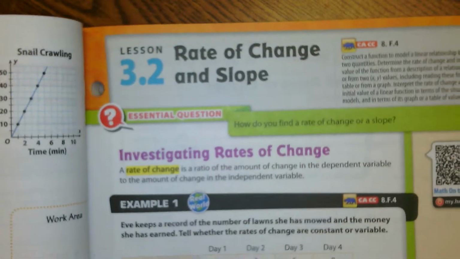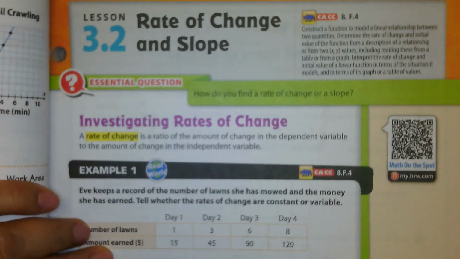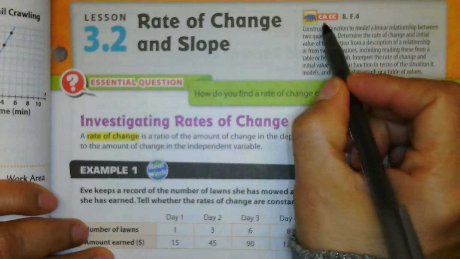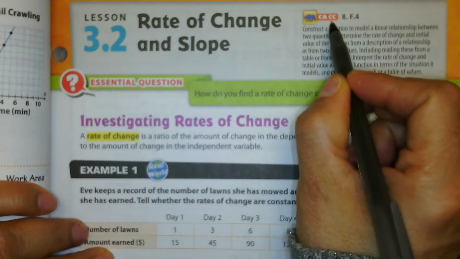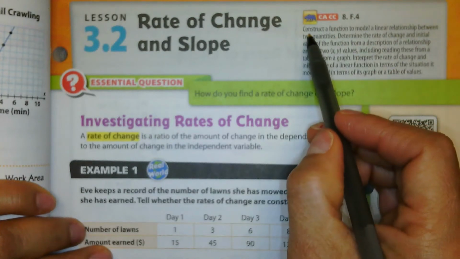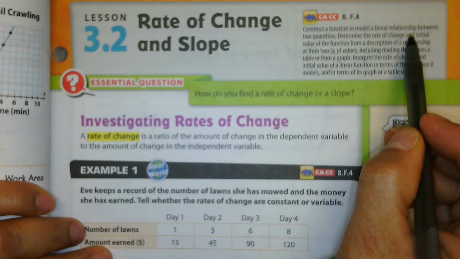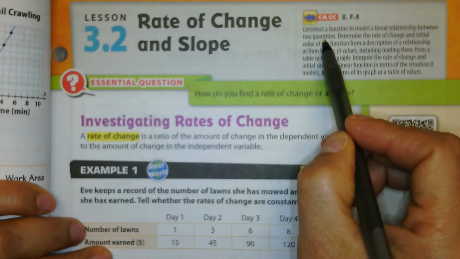Today we are going to do lesson 3.2, rate of change and slope. The standard is 8th grade California Common Core Functions number 4. What do you have to do? You have to be able to construct a function to model a linear relationship between two quantities.